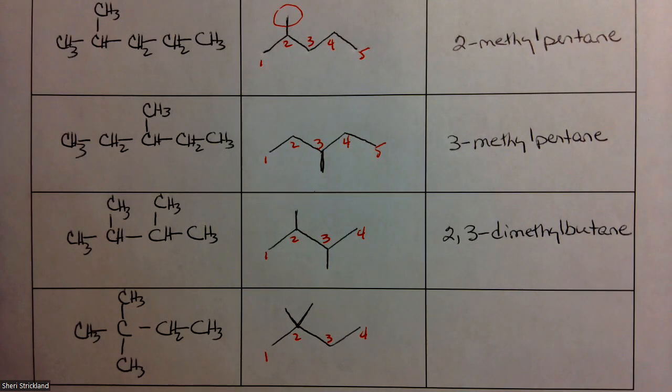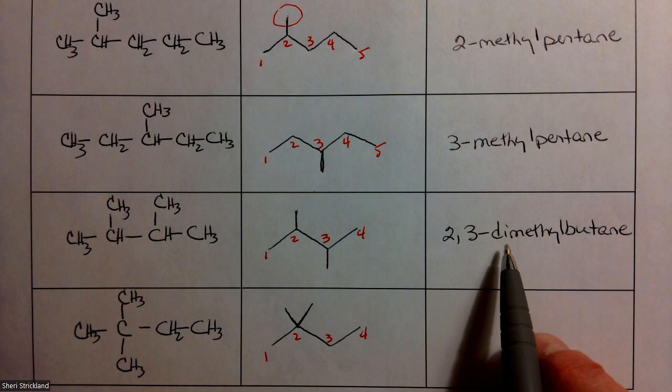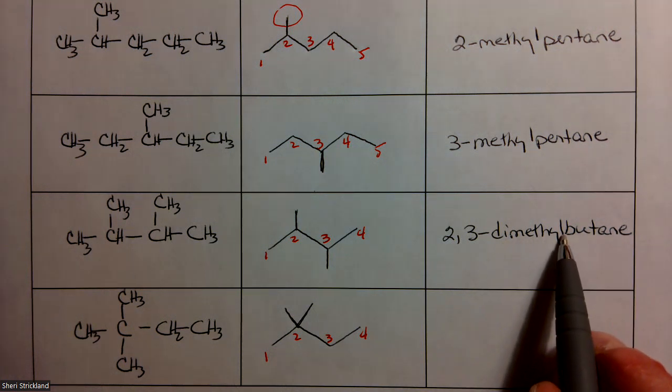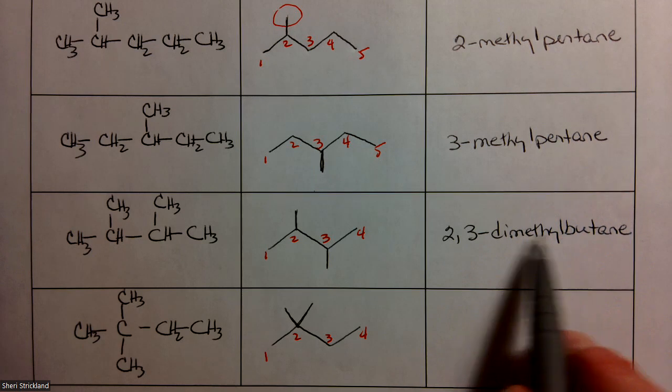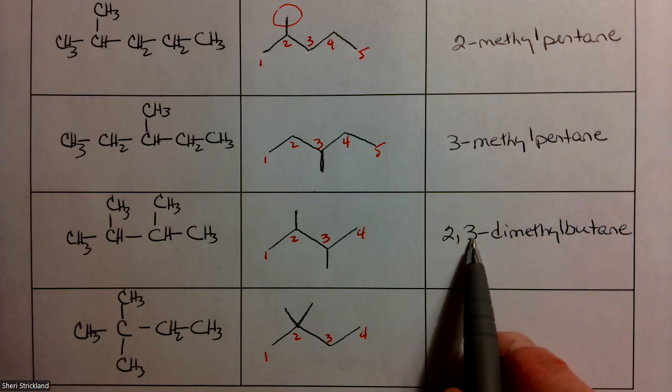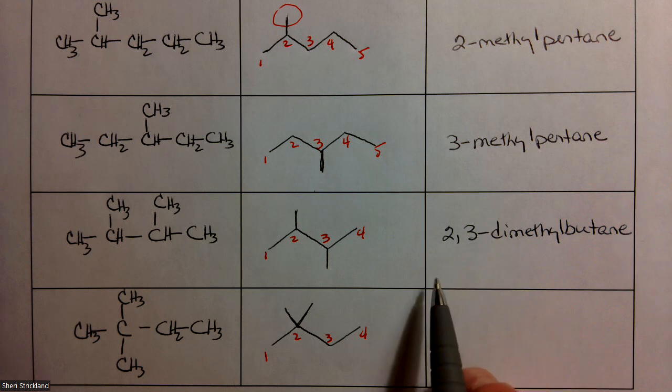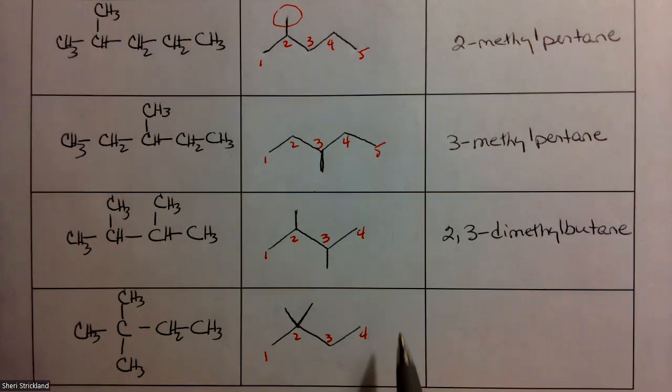Okay. And you can see that there, unlike common names, there are no spaces between the L of methyl and the B of butane. If you have numbers, they're separated by commas. If you have a number adjacent to a letter, it's separated by a hyphen. And that's true of almost, I can't think of any exceptions to it right now. If we come across an exception, we'll talk about it.